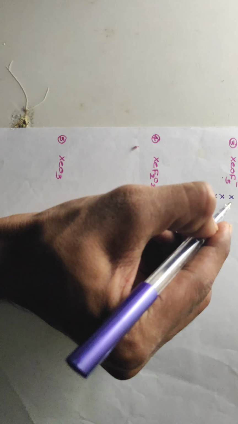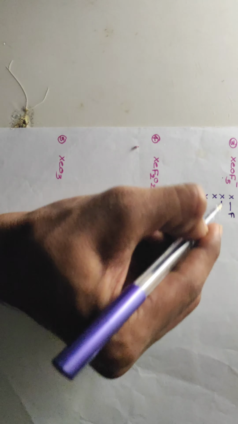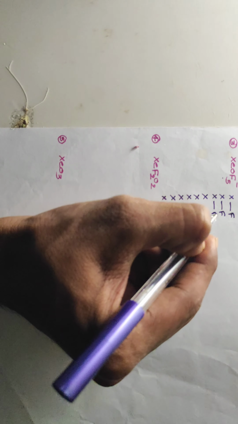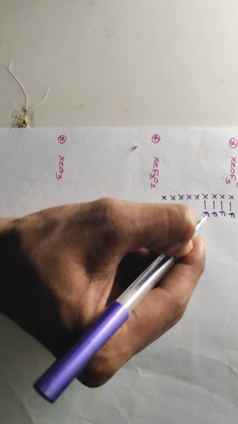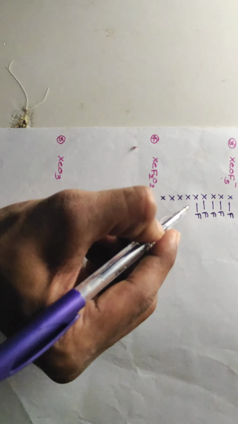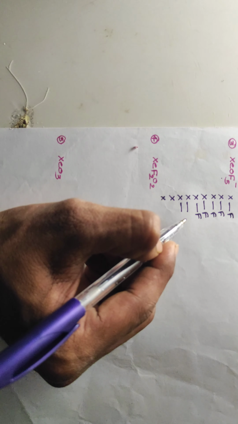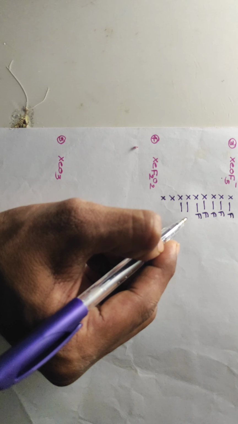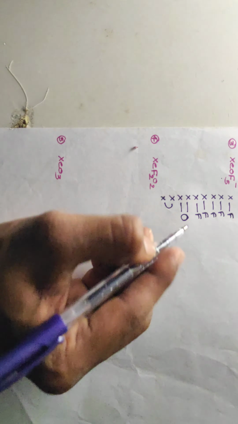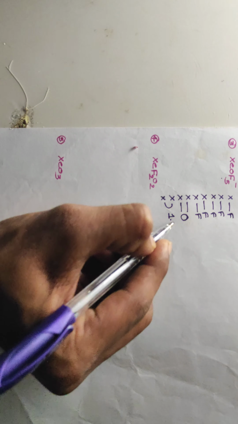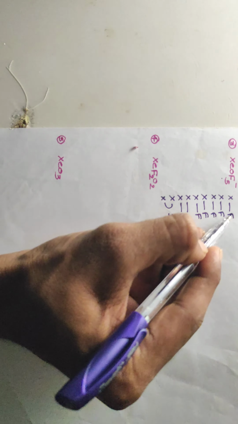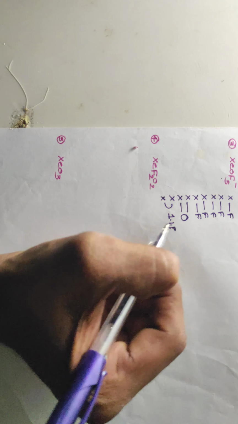Fluorine is a monovalent atom, so 1, 2, 3, 4, 5. Oxygen is a bivalent atom, so it uses 2 electrons for bonding. The remaining 2 electrons act as one lone pair.